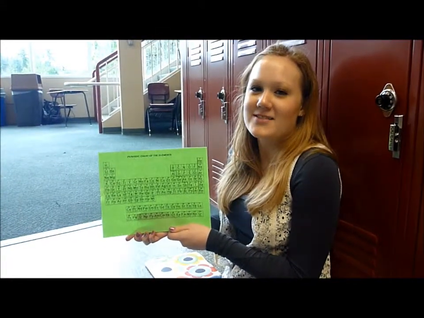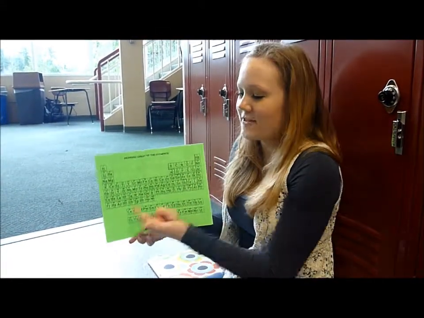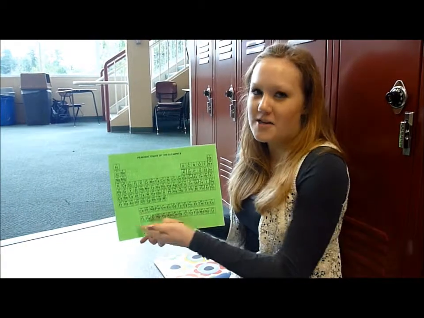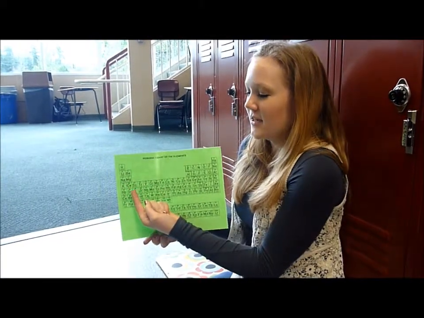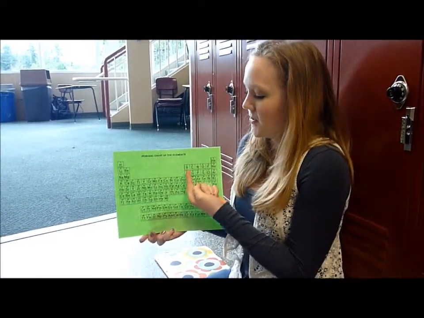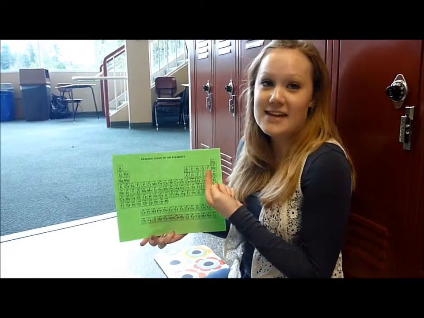The periodic trend for finding valence electrons goes left to right on the periodic table across the periods. It goes 1, 2, skip the transition metals, 3, 4, 5, 6, 7.